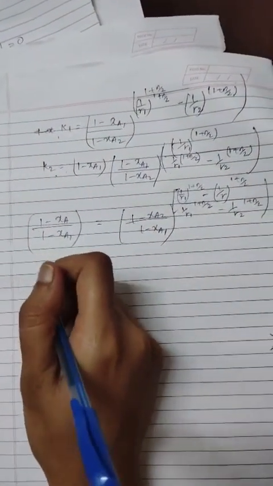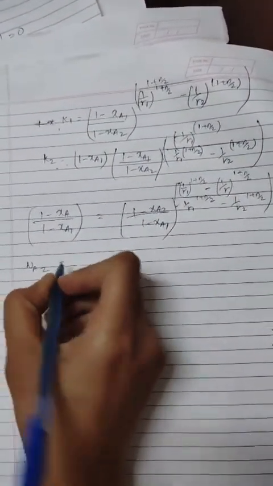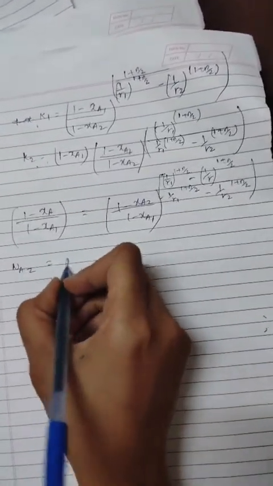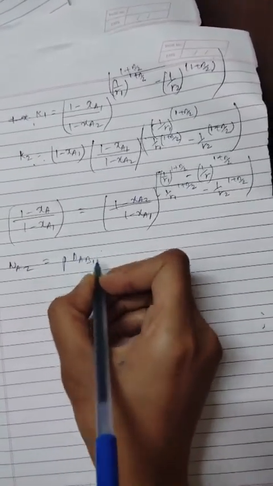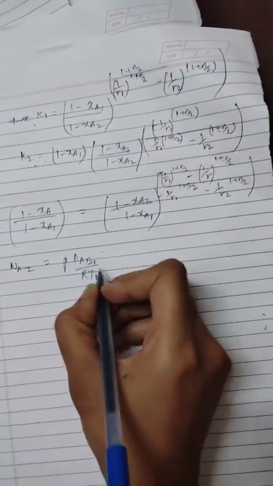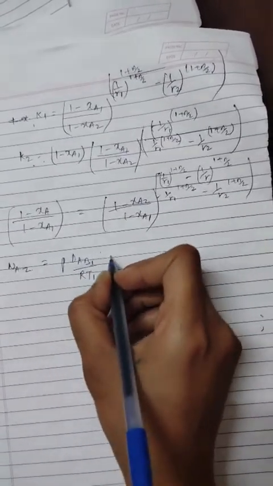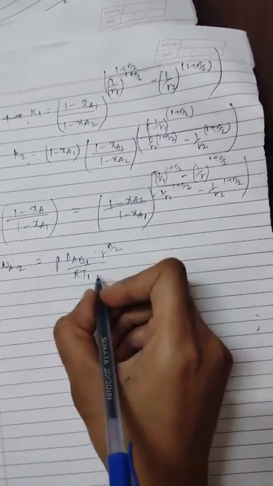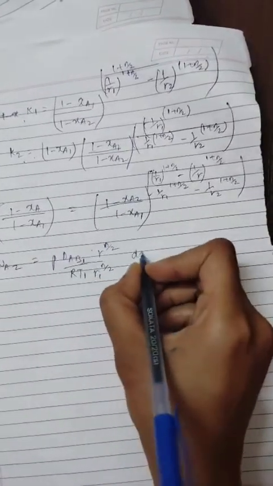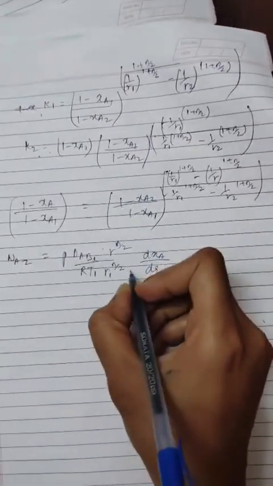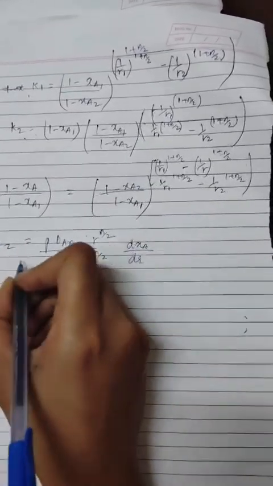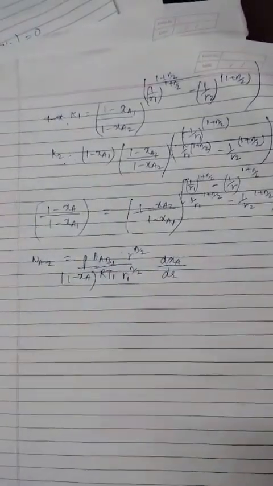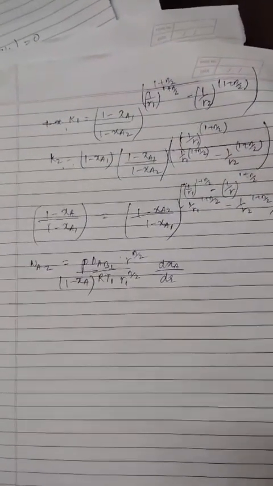Now substituting that in N_AZ, which is P D_AB1 upon RT1 raised to n, r raised to n by 2 upon r1 raised to n by 2, dX_A upon dr upon 1 minus X_A. This is N_AZ, the molar flux in the z direction equation.